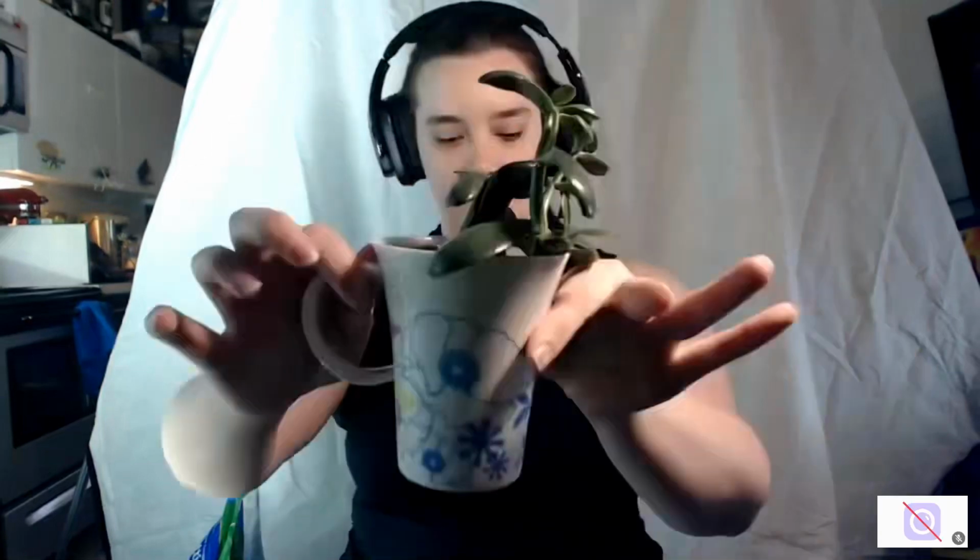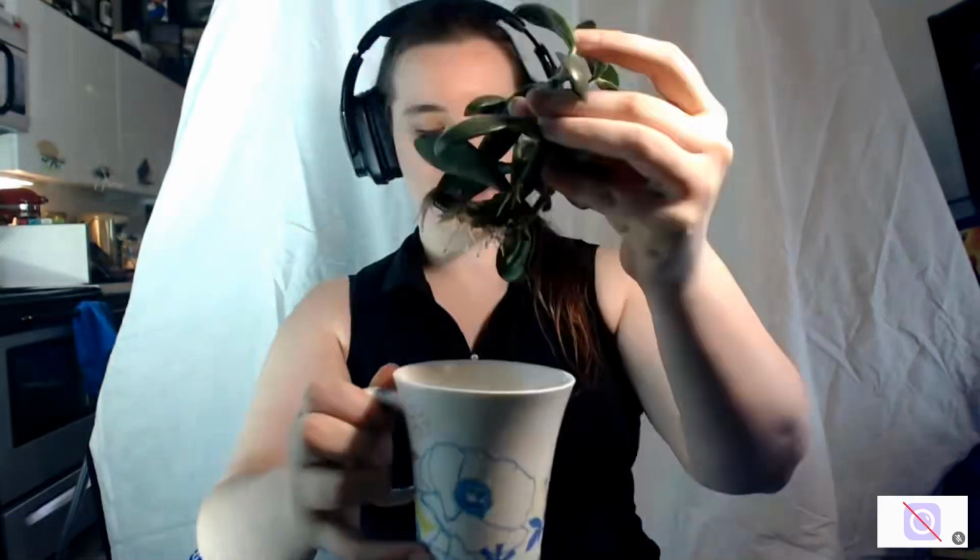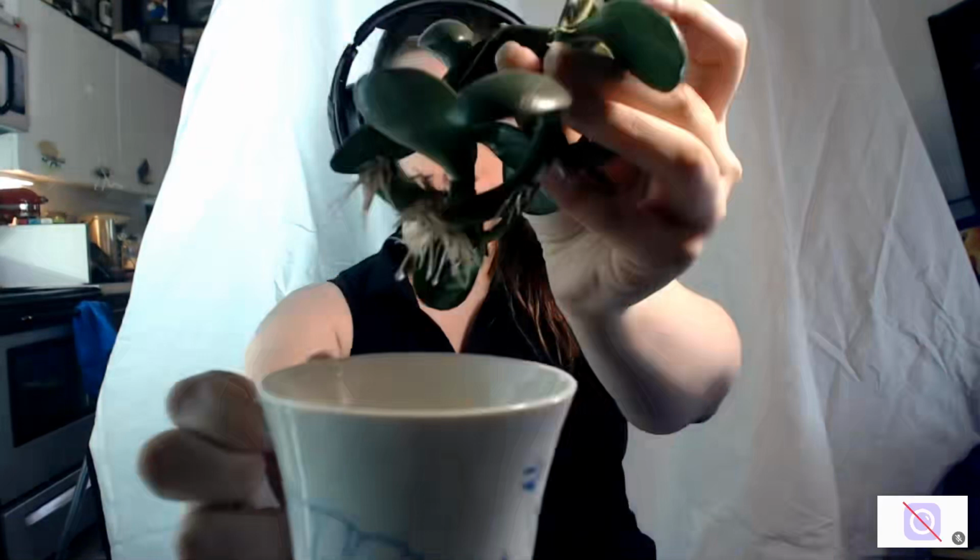The containers can be a little bit different for hydroponics. So the most basic hydroponic system in the world looks like this. This is a coffee mug with a succulent that I stuck into it. So you can see the roots that are growing out the bottom here.